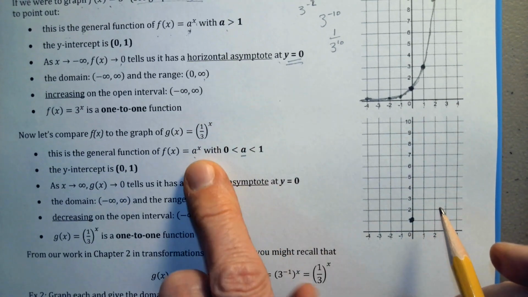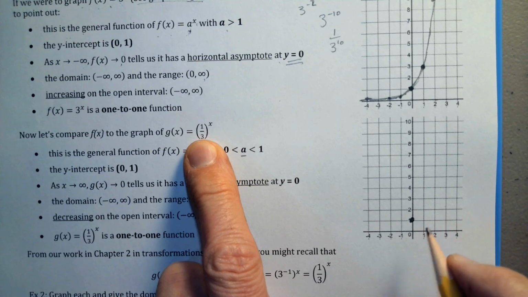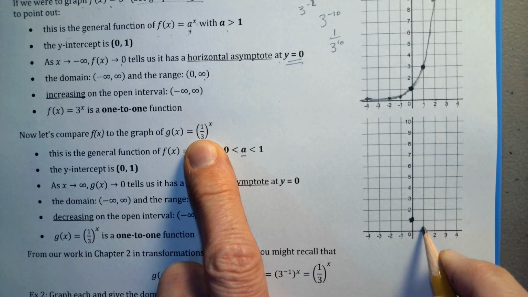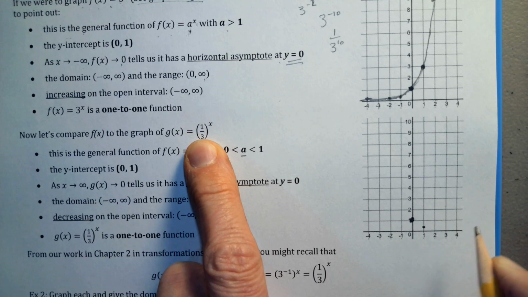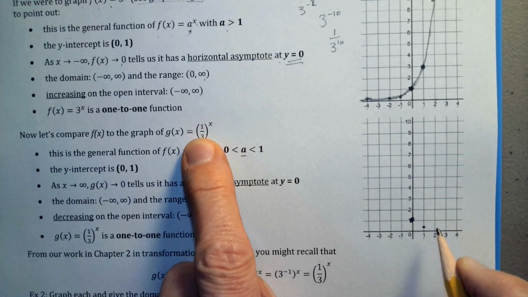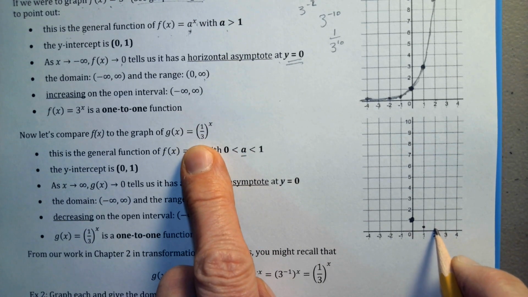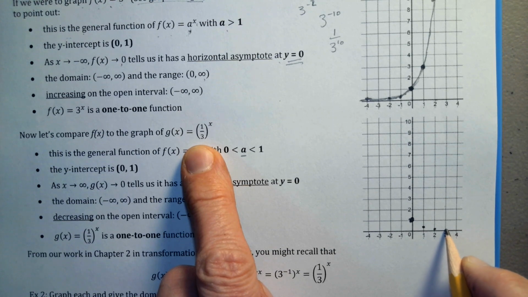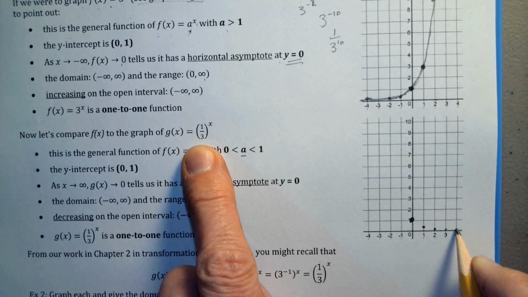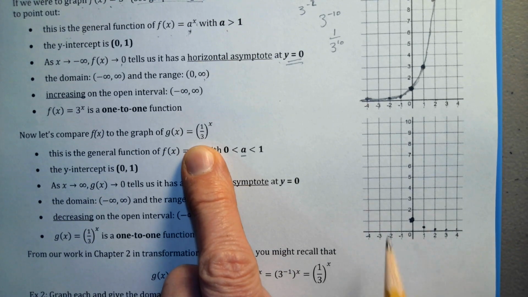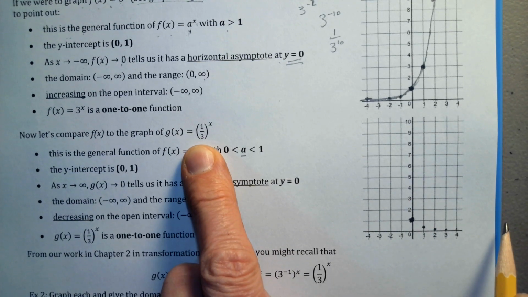If we make x 1, that's just 1/3. If x is 2, then that's going to be 1/9. That's even closer to 0. So you can probably see we get closer and closer to 0 as we go further and further over. And so that's just going to be asymptotic on that side again.